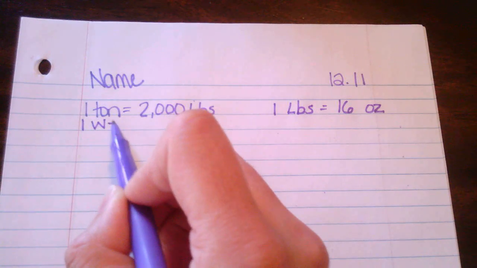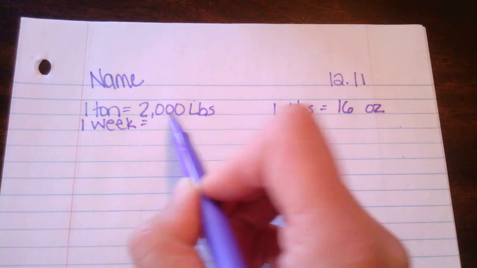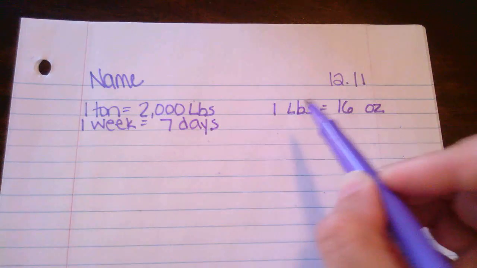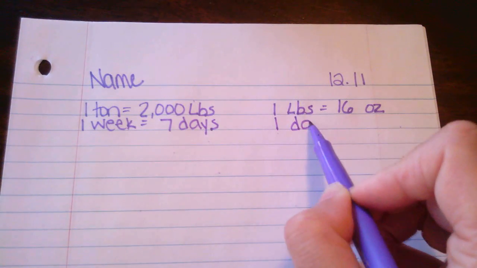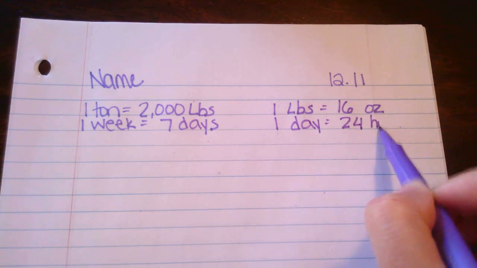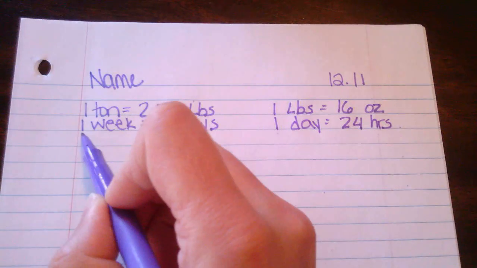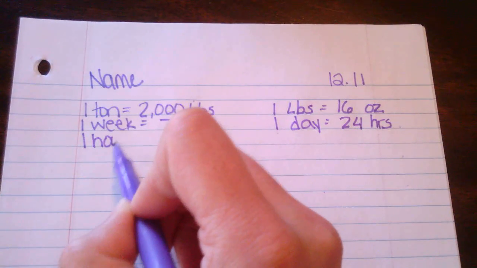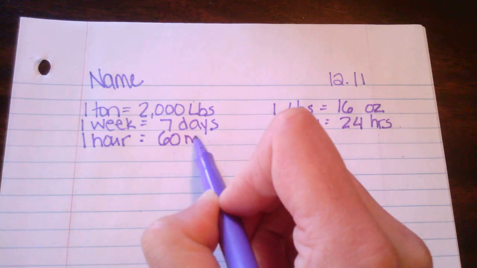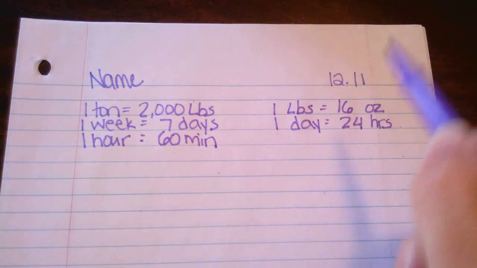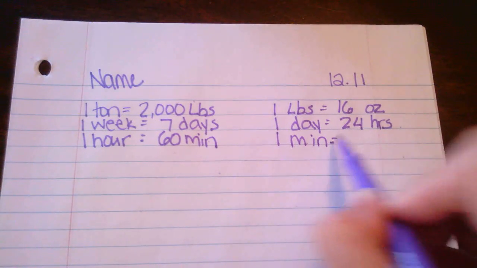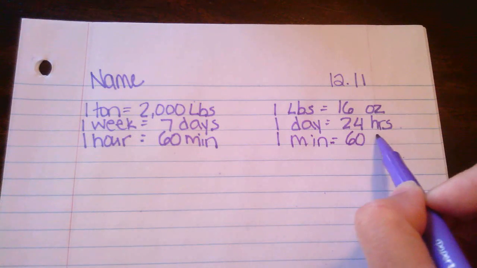1 week is equal to 7 days. 1 day equals 24 hours. 1 hour equals 60 minutes. 1 minute equals 60 seconds.